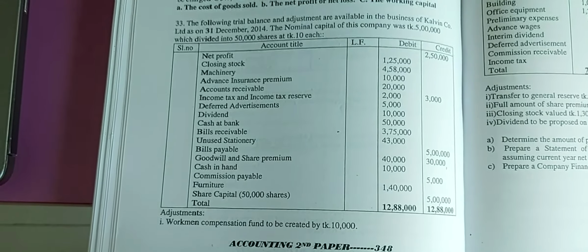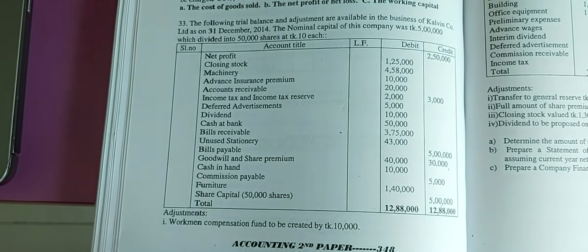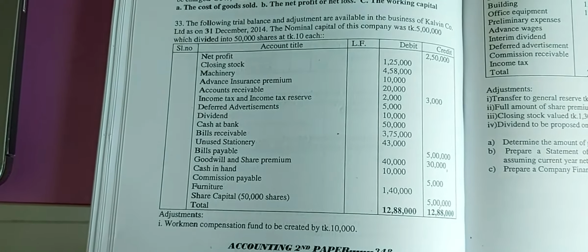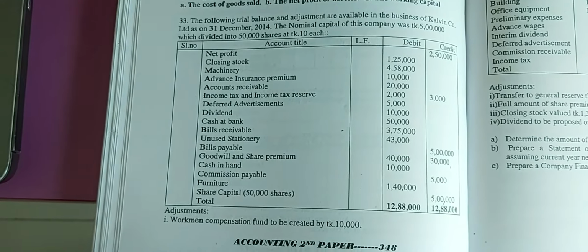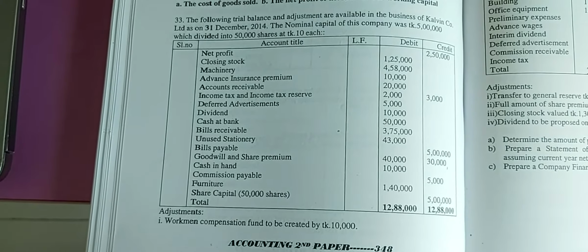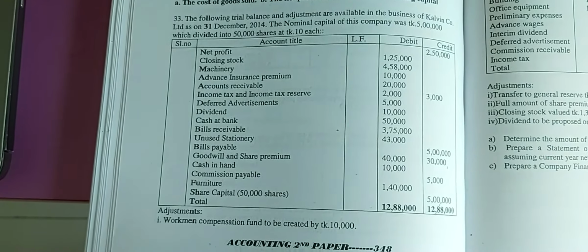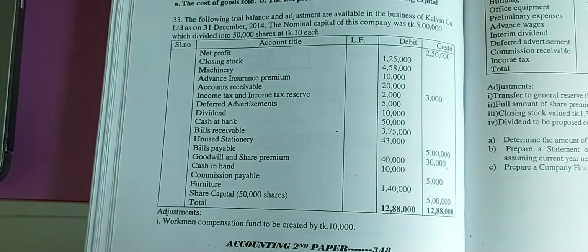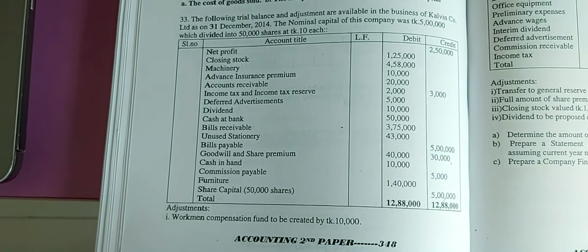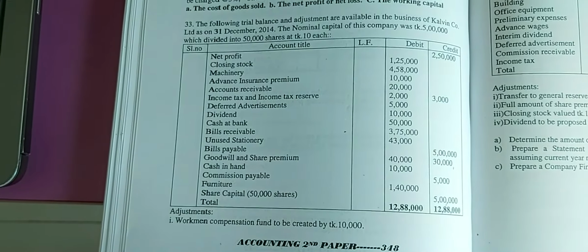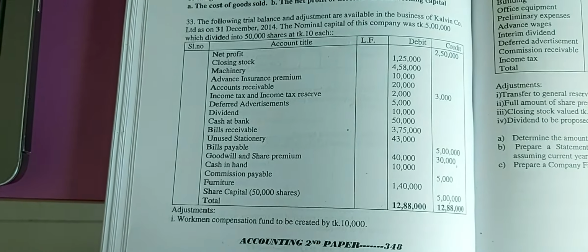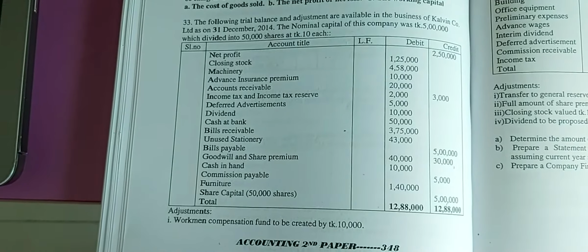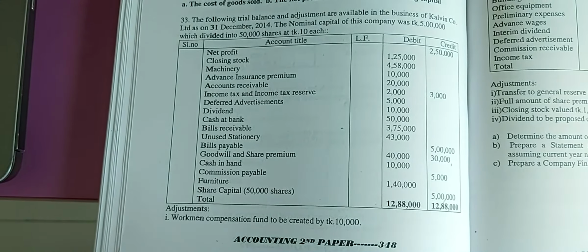The question is 33. The following trial balance and adjustment are available in the business of Calvin Company Limited as on 31st December 2014. The nominal capital, that is authorized capital of this company, was Taka 5 lakh, which is divided into 50,000 shares at Taka 10 each.